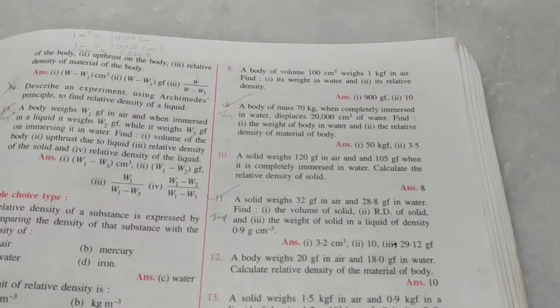And what is the weight of water displaced? Well, weight of water displaced is also 3.2 GF. So remember, the weight of liquid displaced is equal to the upthrust by the liquid, which is equal to the apparent loss in weight of the object. But what they have asked first of all is the volume of the solid. They have given us the weights and they have asked us to find the volume of the solid. How do we do that?